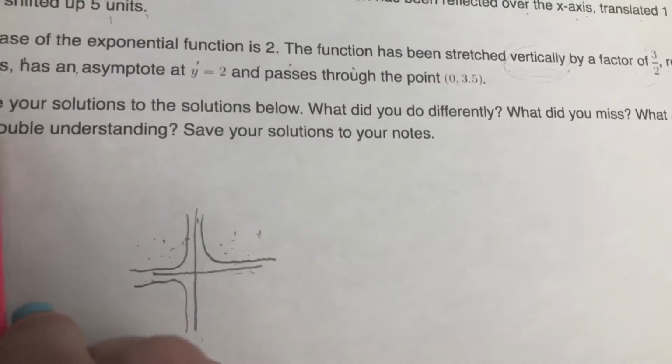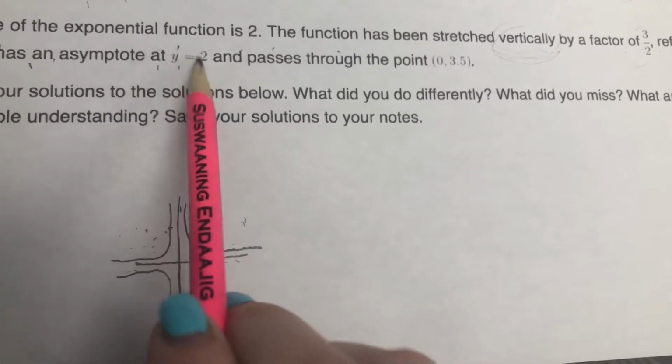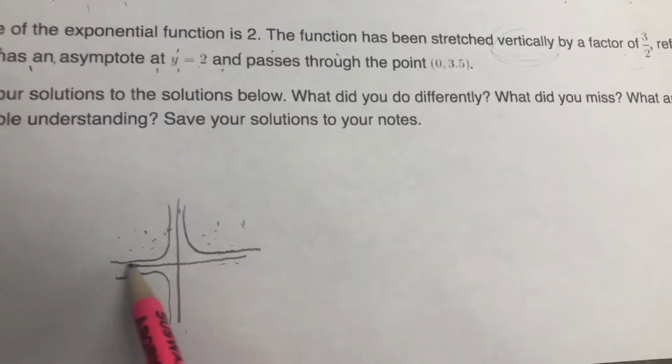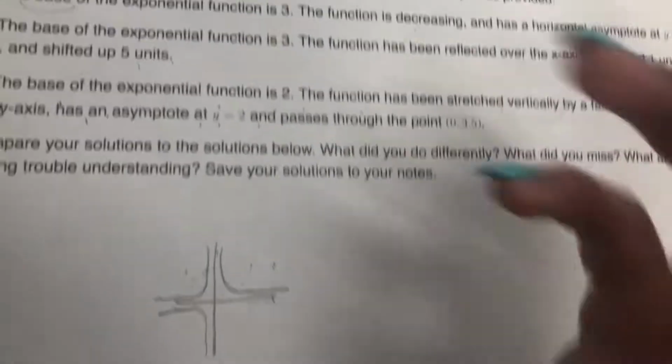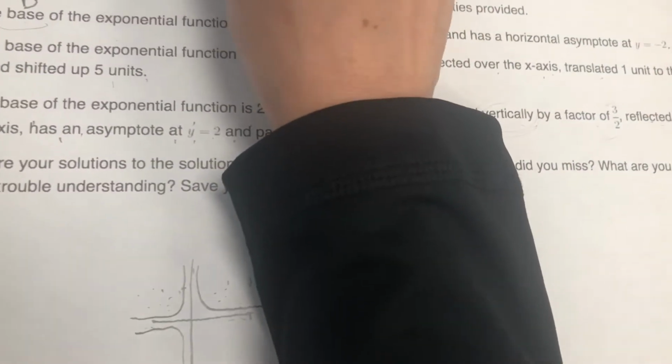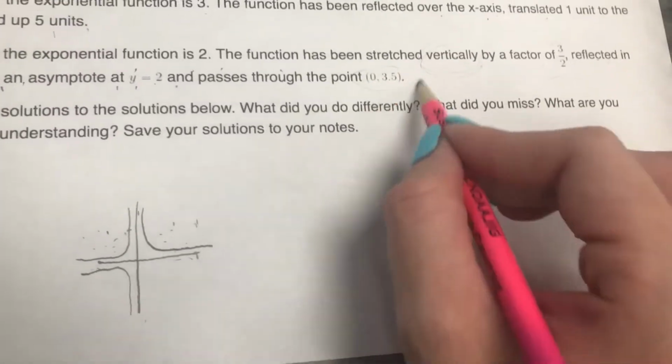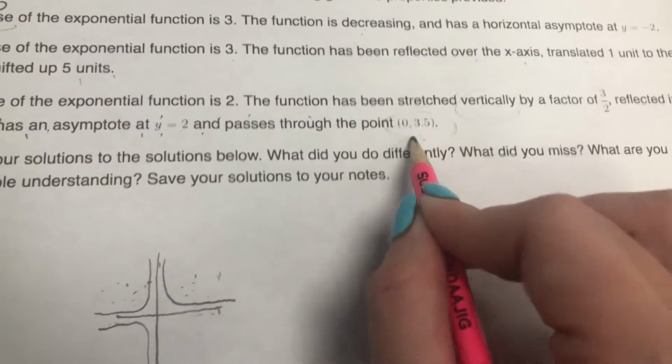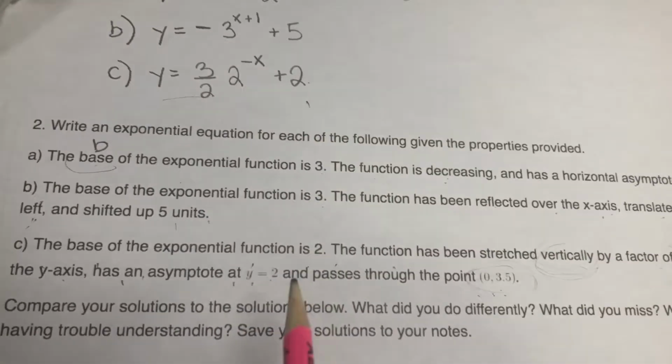The next thing is that it has an asymptote at y equals 2. So that means that our asymptote of 0 moved up 2 to plus 2. Okay, and then this is honestly just thrown in there to throw you off, but you don't actually need to use it here. This is the equation for C.